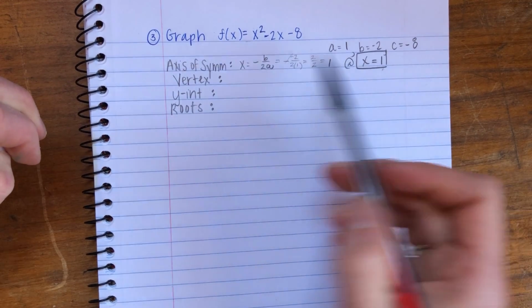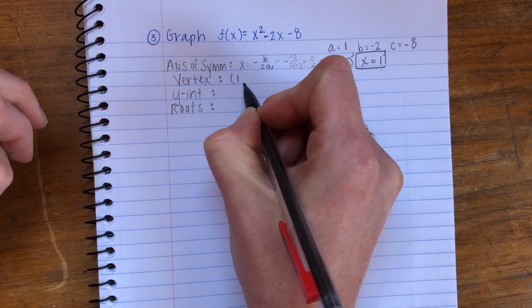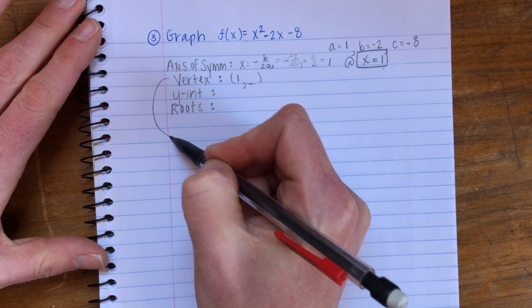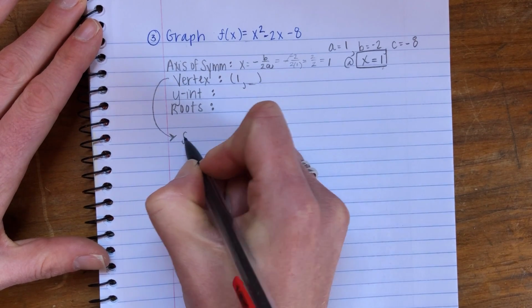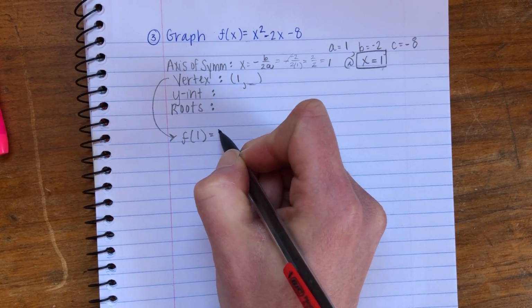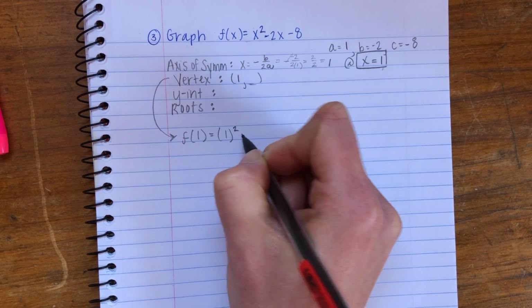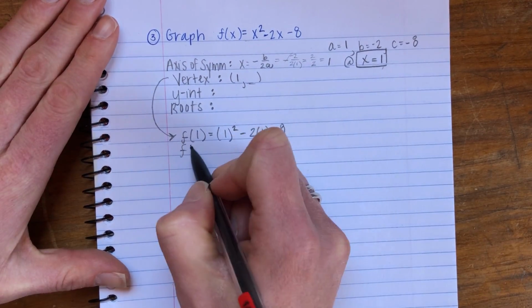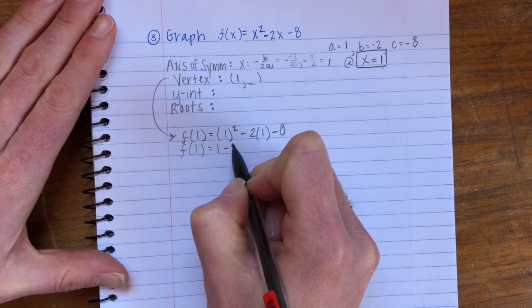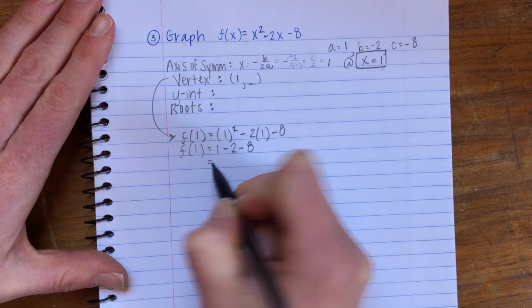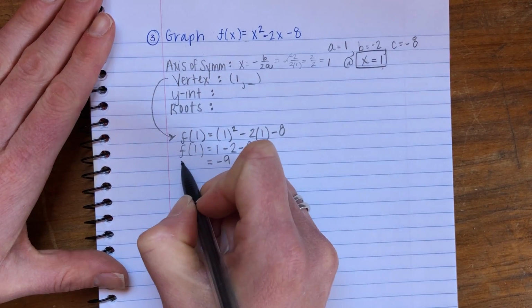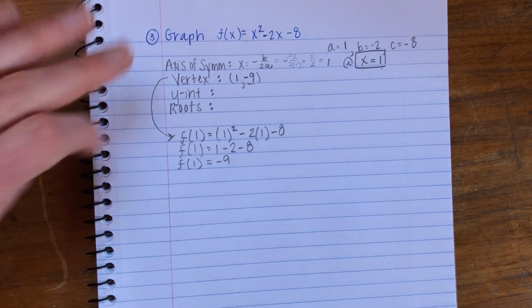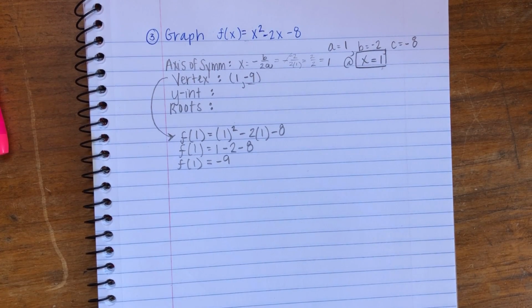Now, we can use this information to figure out our vertex. We know our vertex is going to be at x equals 1, and now we just need to figure out what that y value is. So for the vertex, we're going to solve the function at 1. So when x is 1, we have 1 squared minus 2 times 1 minus 8. F of 1 equals 1 minus 2 minus 8, and that is negative 9. F of 1 is negative 9. So we're also going to have a point at (1, negative 9). That's going to be our turning point, our vertex.